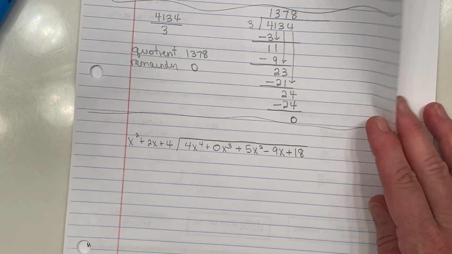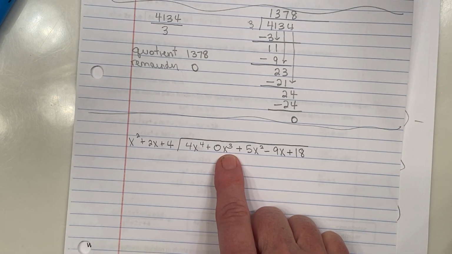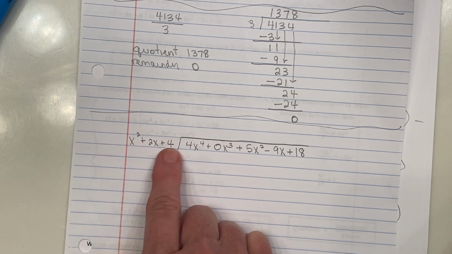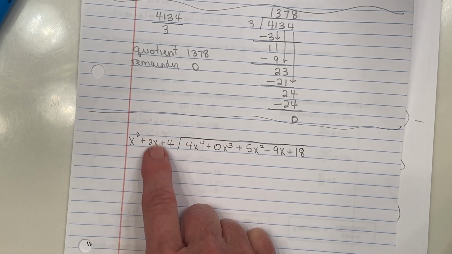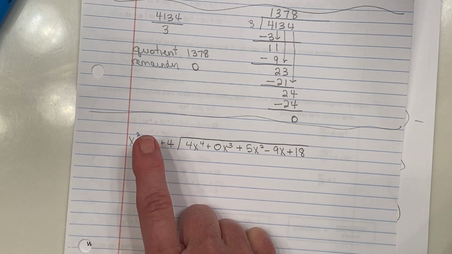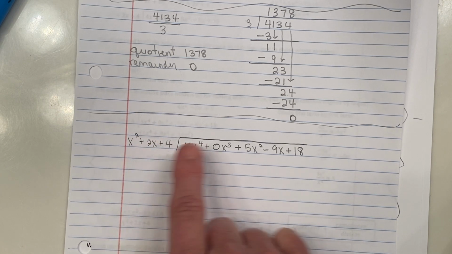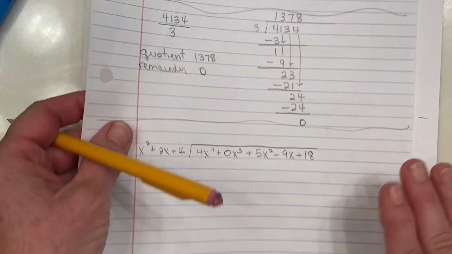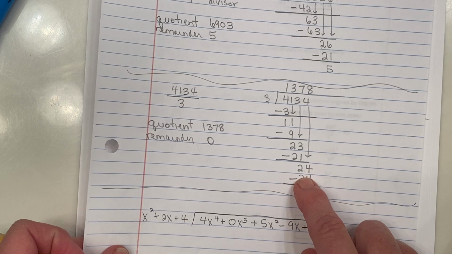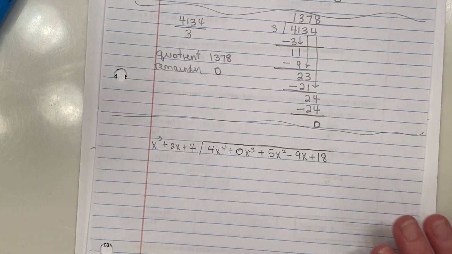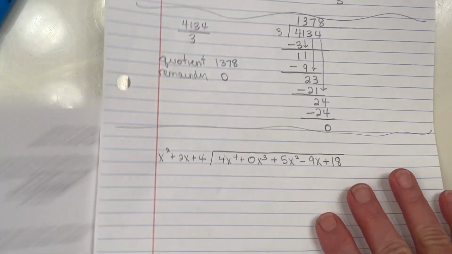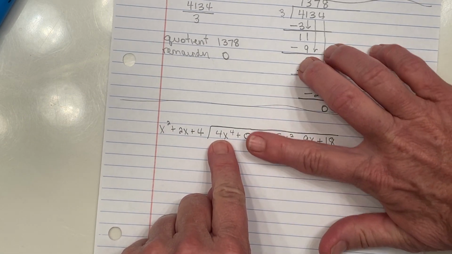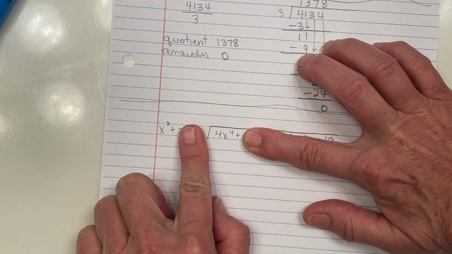Something probably worth noting is that we have to put placeholders only for the dividend, not for the divisor. So if I was missing one of the degree terms over here, I don't have to fill in any placeholders of zeros for the divisor, only the dividend. So what are they doing all over here? Like our examples of long division with whole numbers, the first thing I'd suggest is taking the first term of the divisor and the first term of the dividend, so you're just covering everything else up.